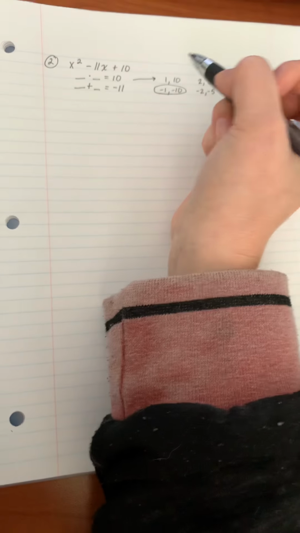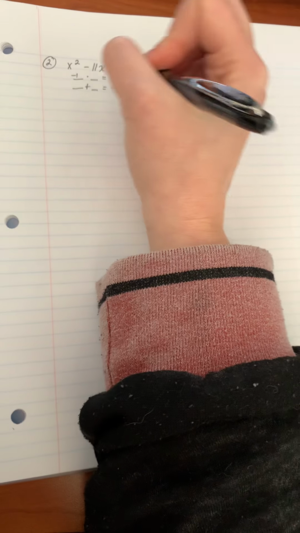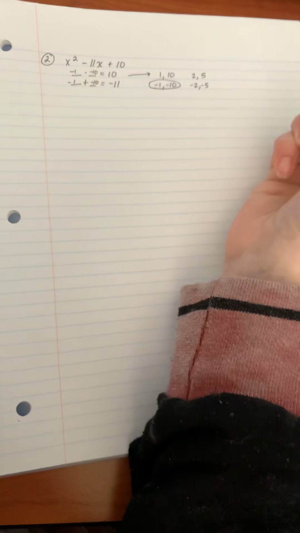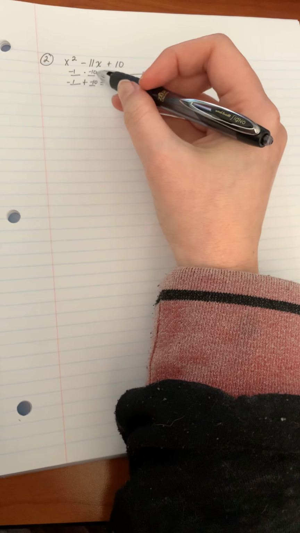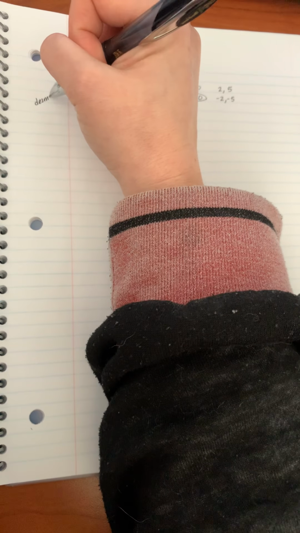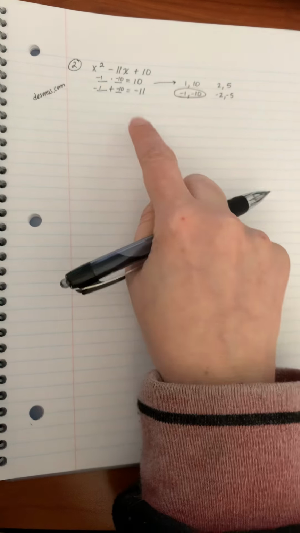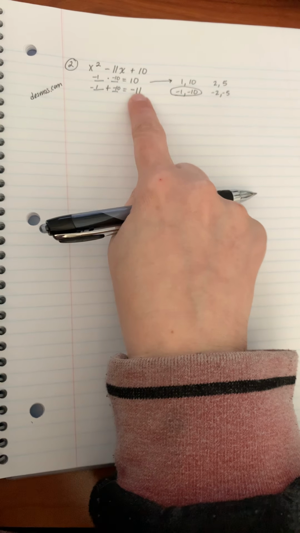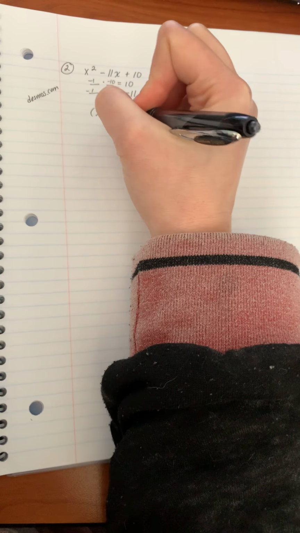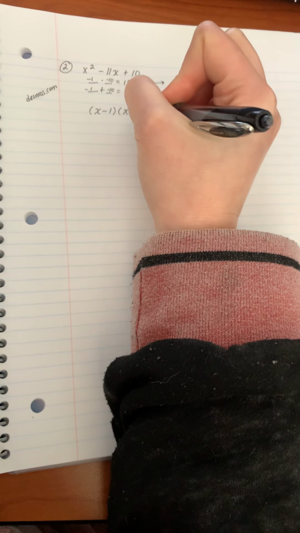I highly recommend filling them in the blank over here: negative 1 and negative 10. They make negative 11, negative 1 times negative 10. Check it in your calculator if you need to, and remember you can use Desmos.com if you need a calculator. Negative 1 plus negative 10 is negative 11. Great. So now my answer is x minus 1, x minus 10.